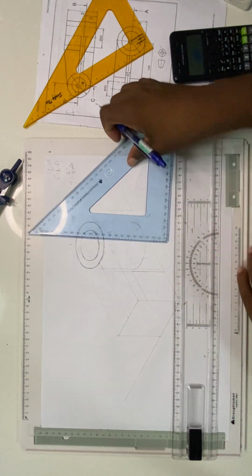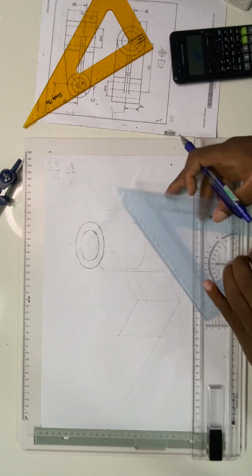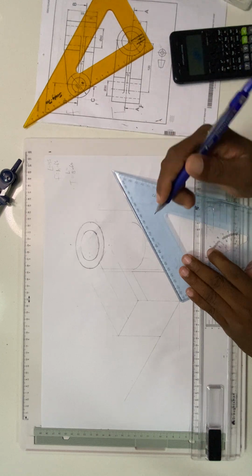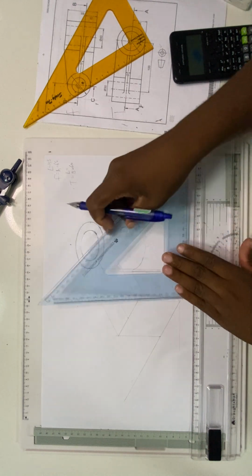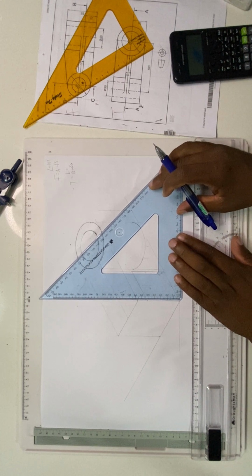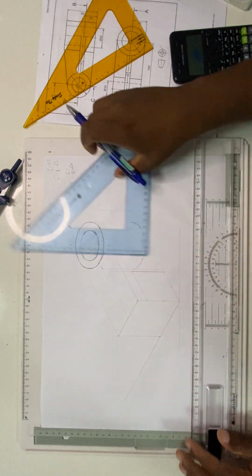This is that corner over there. Okay, now I have to find half of 50, which is 25. 25 is here. On this side also, I must find half of 50. 25 is over here.